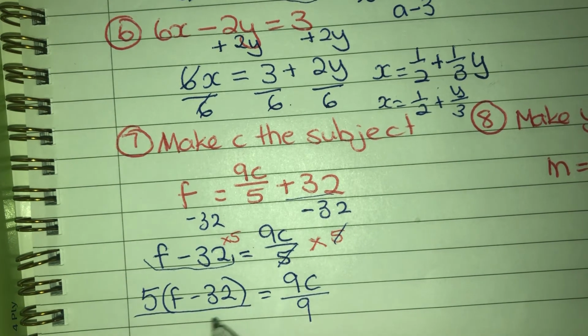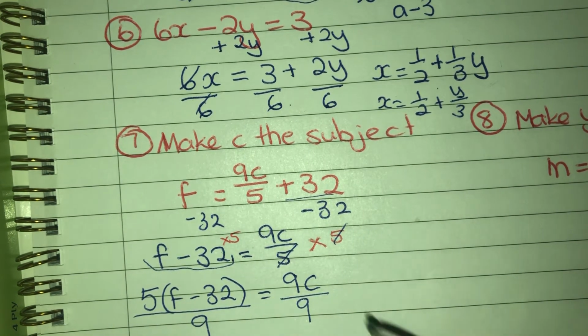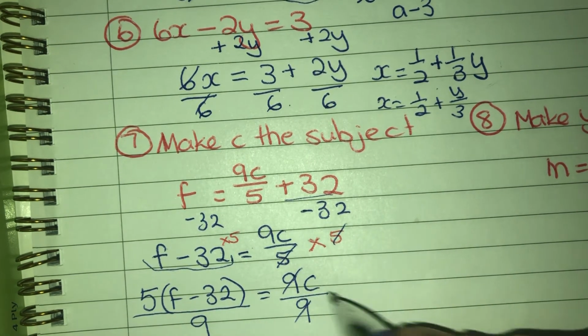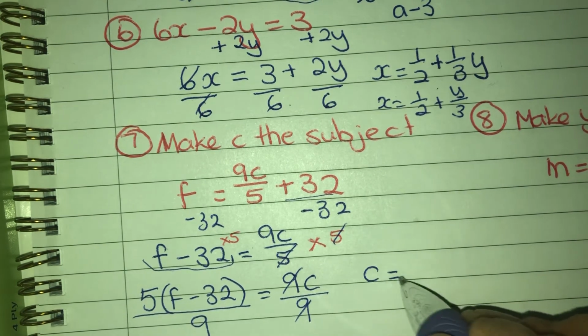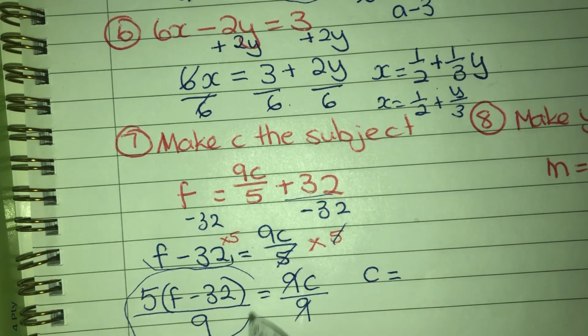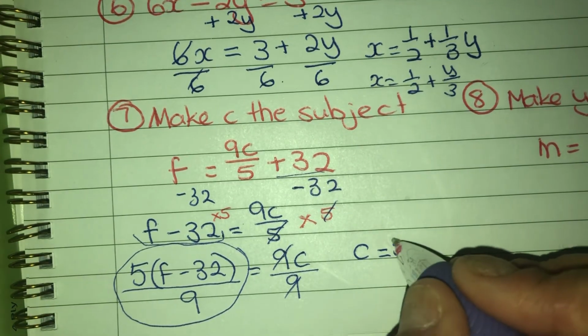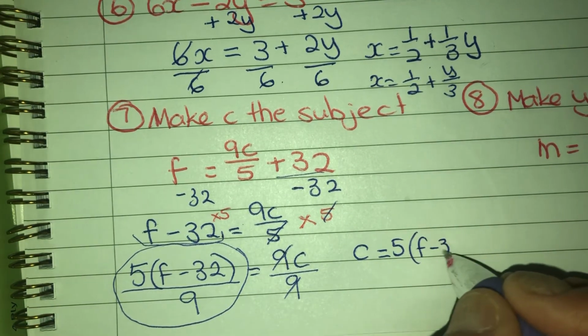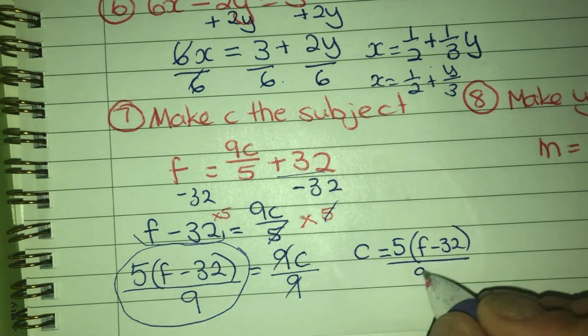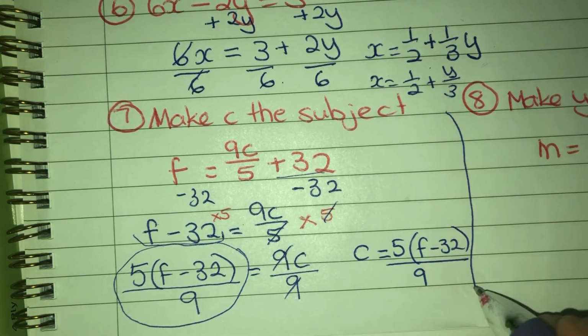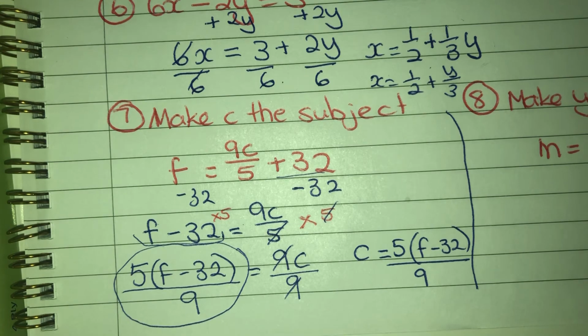So we put the whole thing over 9. Cross out your 9s here. So you're left with C equals. And you just write everything you've got there because you can't do any more than that. So it's 5 times F minus 32, divided by 9. Okay. All right, and one more to go.